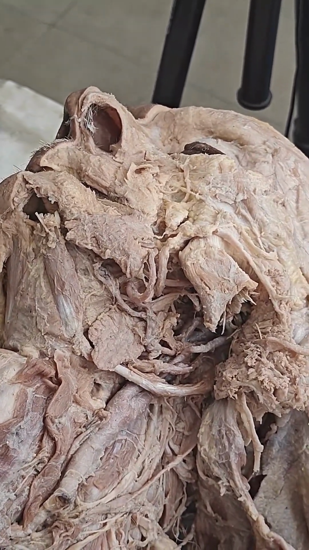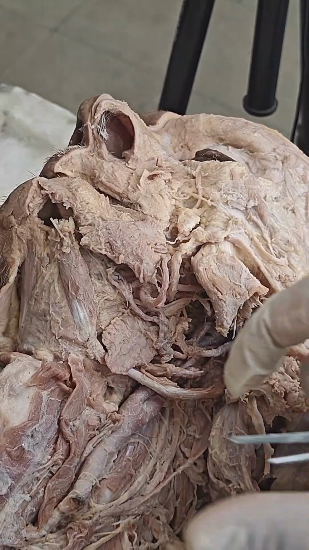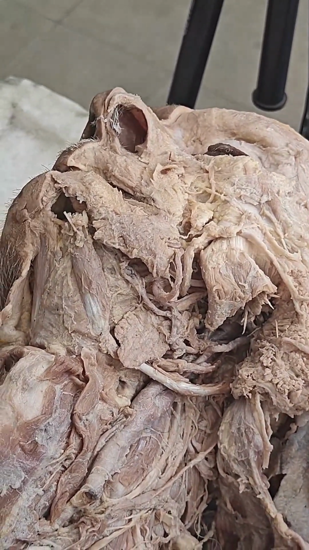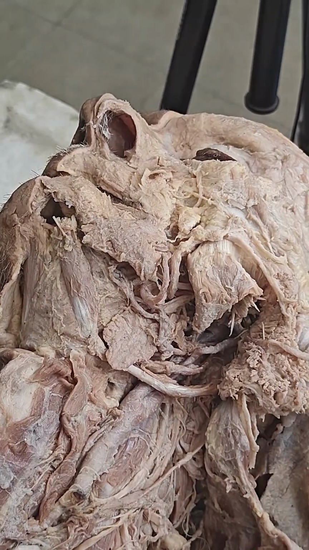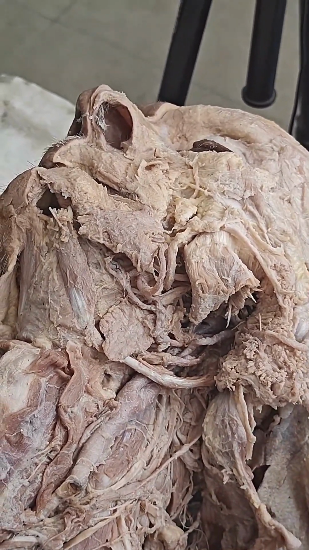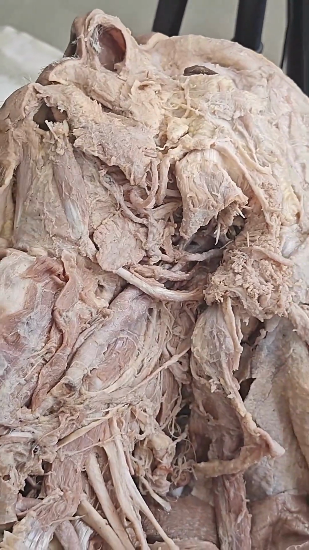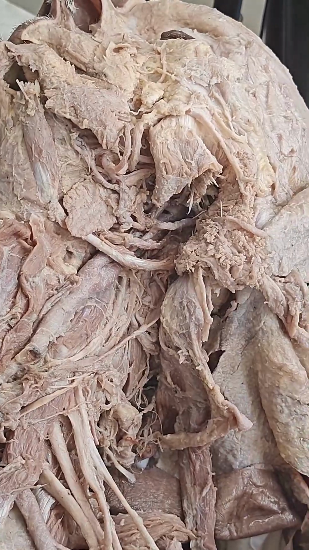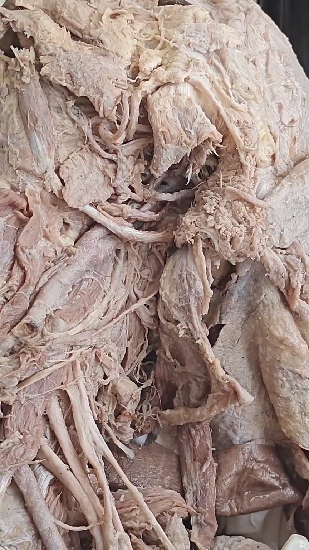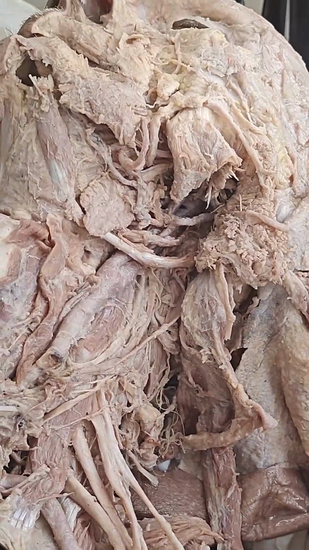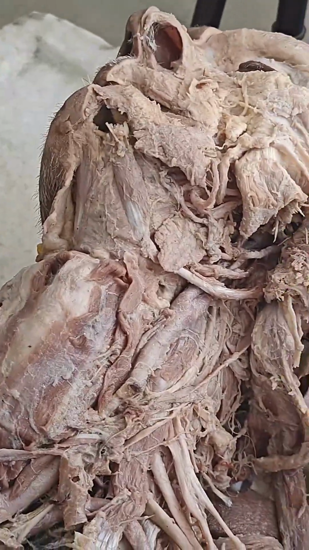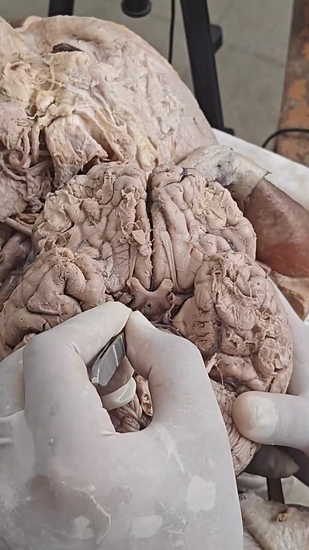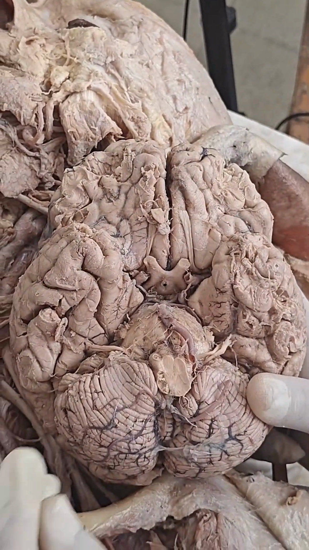So the internal carotid artery has four parts: the cervical part, the petrous part, the cavernous part and the cerebral part. The cervical part does not give branches. The petrous part gives two branches, the caroticotympanic and pterygoid branches. The cavernous part gives the cavernous branches and the superior and inferior hypophyseal branches, and the cerebral part gives the four branches we already discussed inside the brain: anterior cerebral, middle cerebral, posterior communicating and ophthalmic branch of the internal carotid artery.